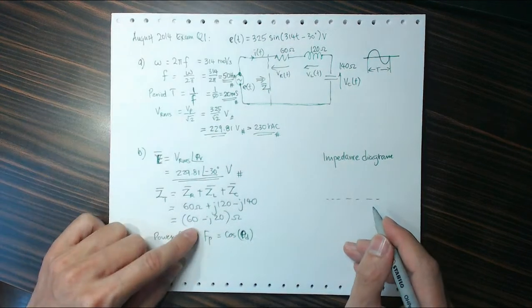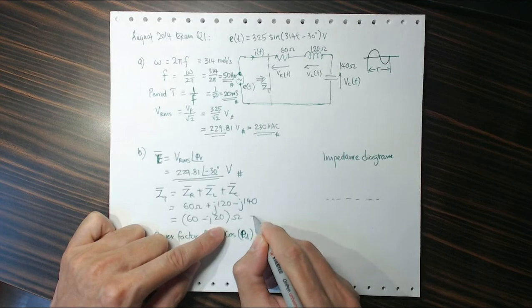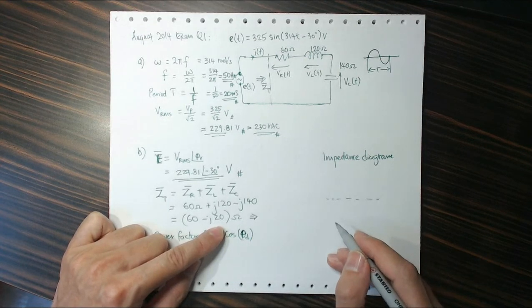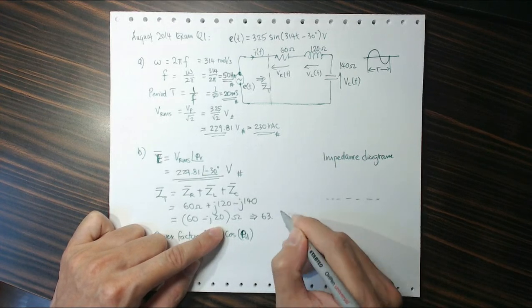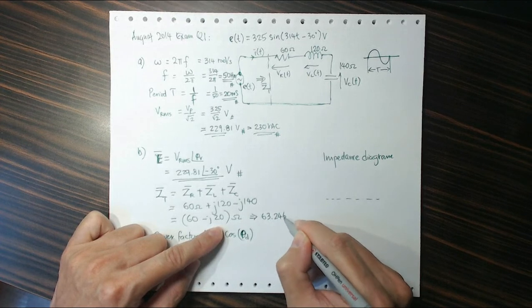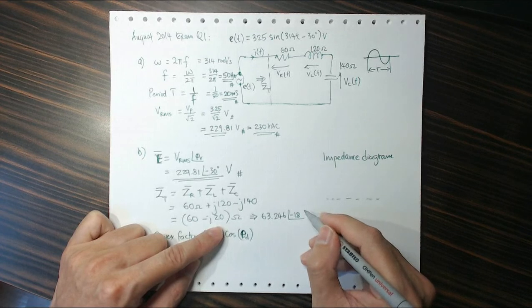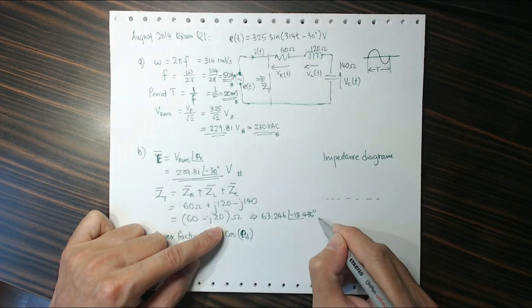That's the impedance in rectangular form. If I want to, I can just convert that to polar form. That gives me 63.246 at an angle of minus 18.435 degrees ohms.